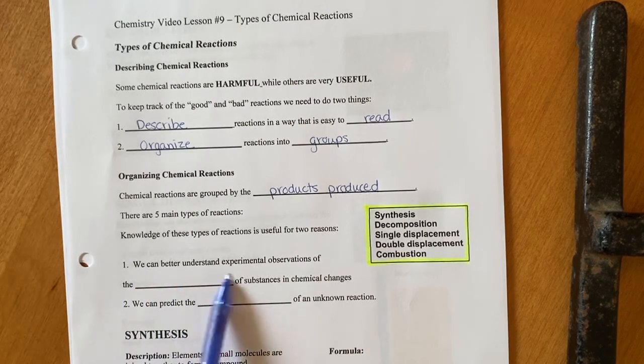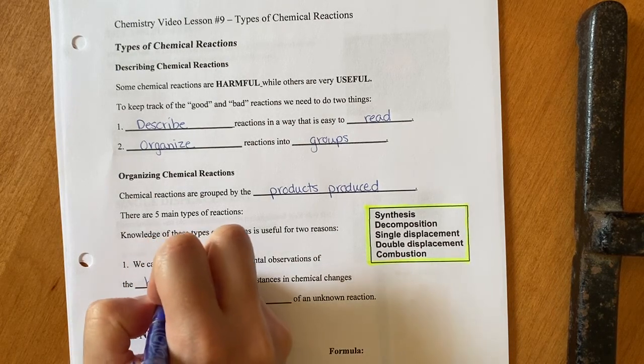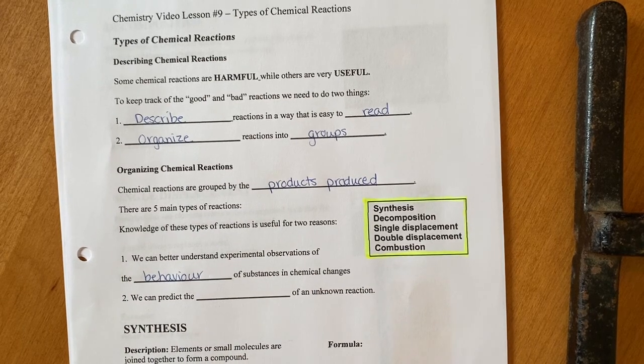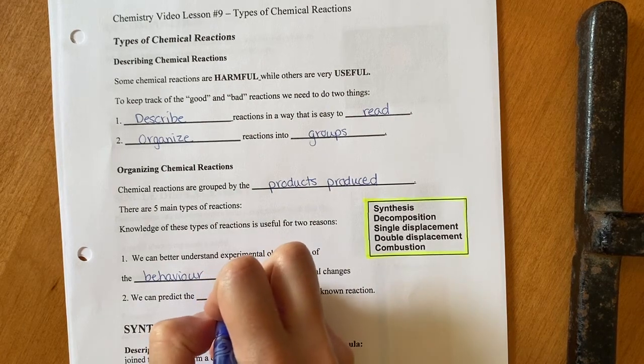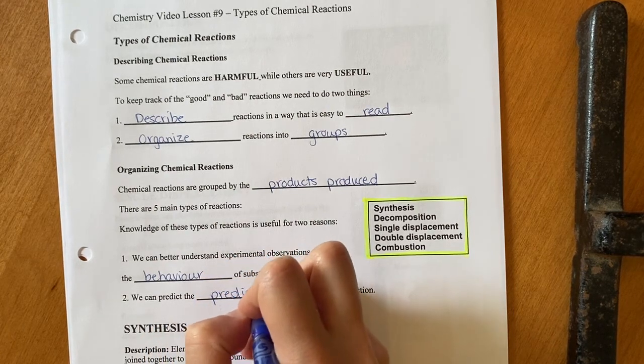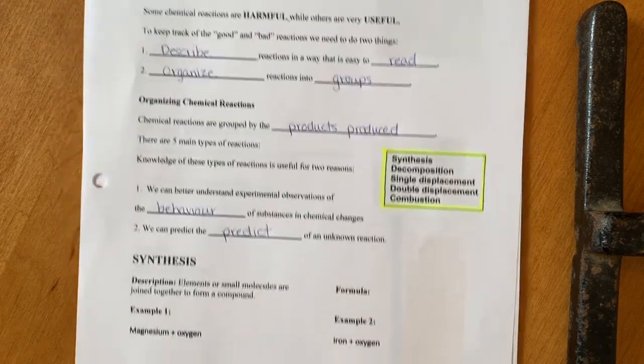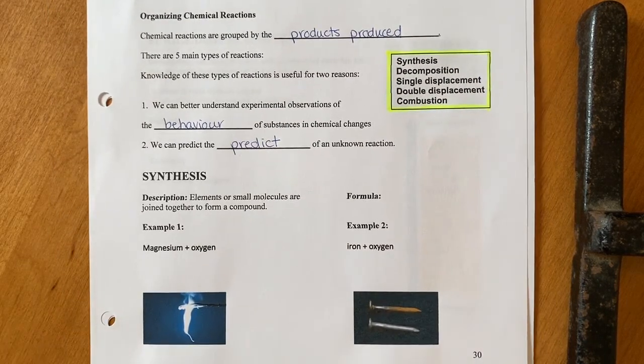We can better understand experimental observations of the behavior of substances when we know and understand the different types. And we can also use this information to predict the products of a reaction. So if you have 2 things that you mix together and you don't specifically know already what you're going to be producing, by figuring out which type of reaction it is, you can then predict what product you're going to make. So the first type is called synthesis reactions.